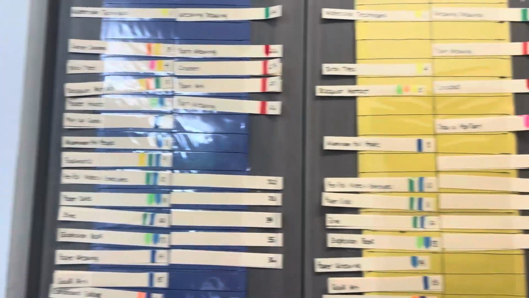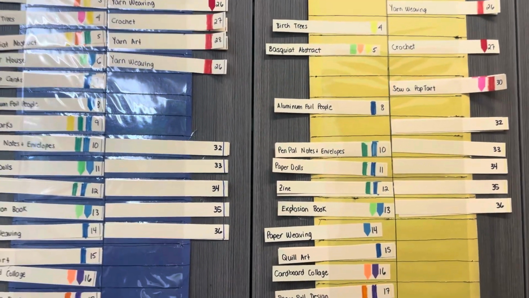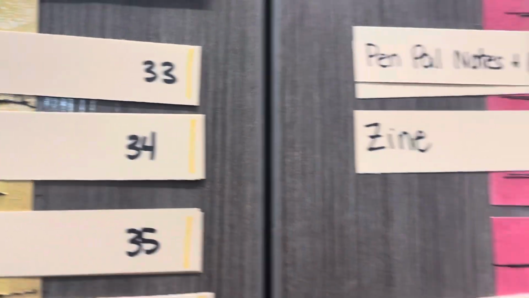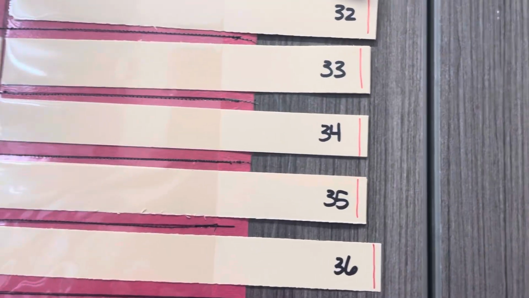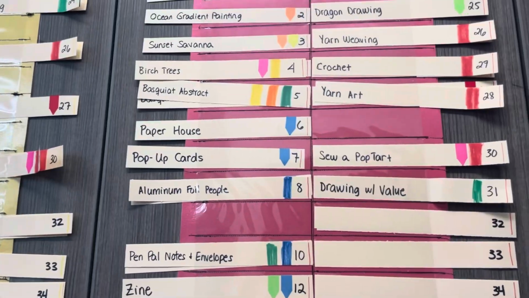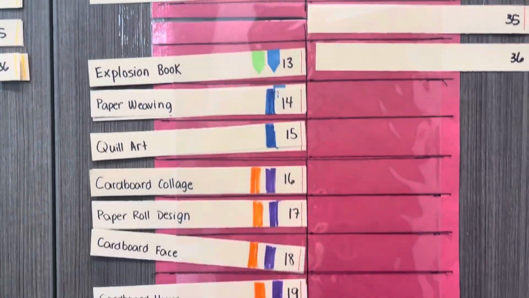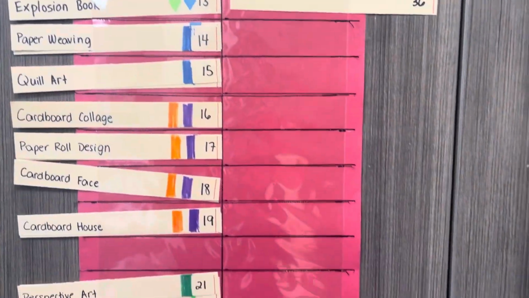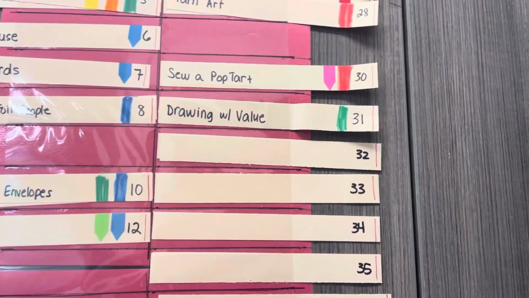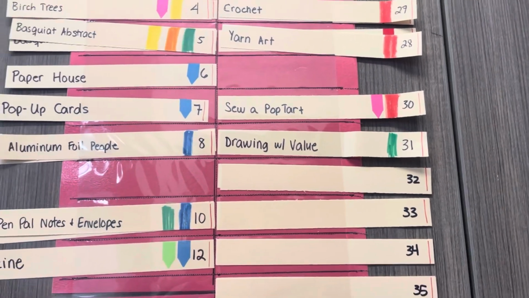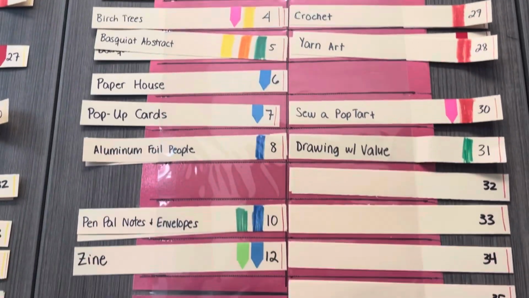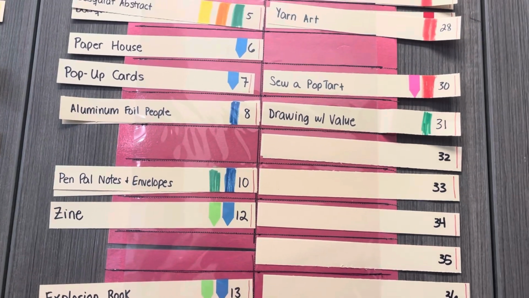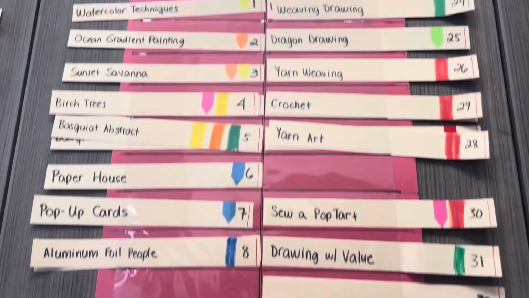So everything is color-coded by class. And even each of these little strips has a little line so that I can make sure they don't get mixed up. All right, so on this side, we have all our projects. There are 2 of everything right now. I have room for, I think, 46 projects. So far, we've only put together 31, but we have a lot, and there's 2 of each. So most of the classes have about 32 kids. So we have enough for everybody to do something different, or a couple people can do the same thing.